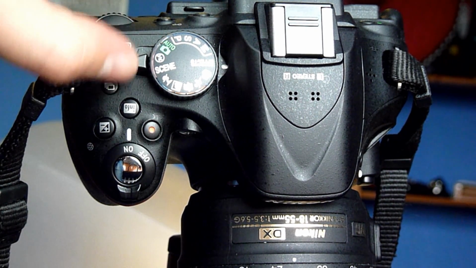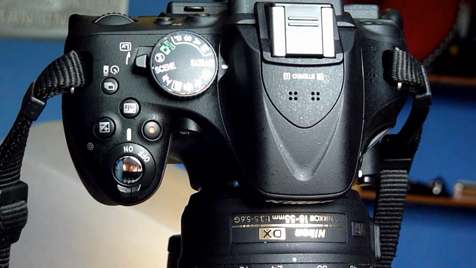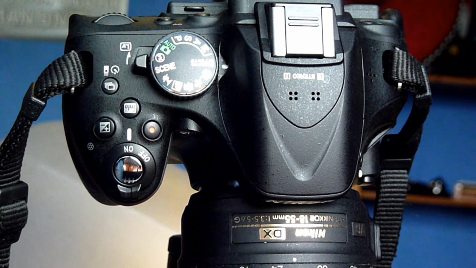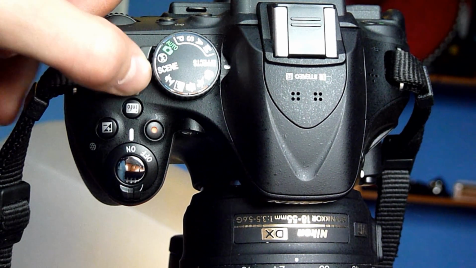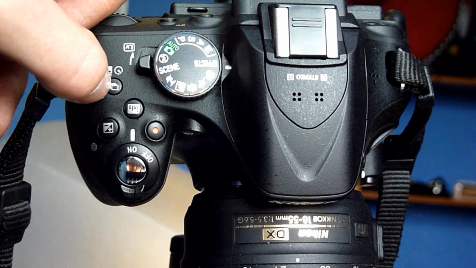Here on the side you have a switch, so if you flick that switch it will go to live view so that you use the screen on the back as your viewfinder. And then to get it off live view you simply flick that again.